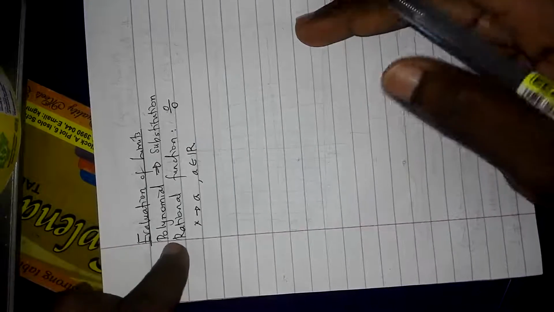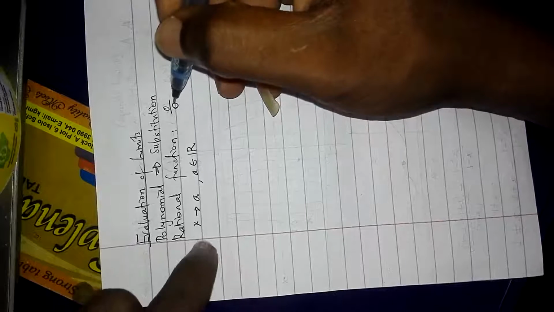So you can always use this approach. Just make a direct substitution and you are good to go. Provided for the rational function you don't get 0 over 0, then you are correct. If you get a real number divided by 0, obviously you know what this means. This is infinity. It means the limit does not exist.